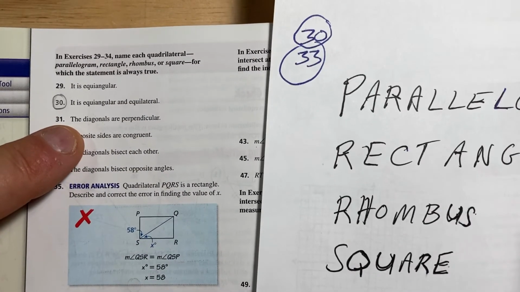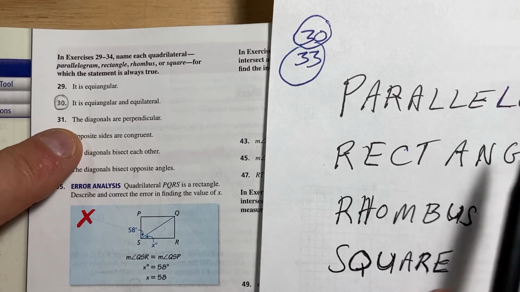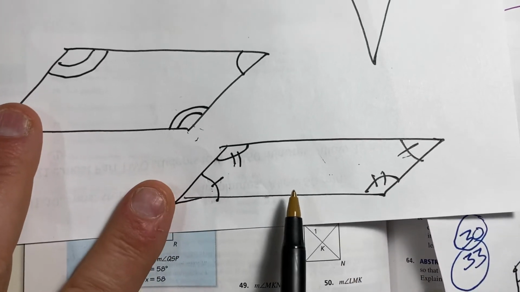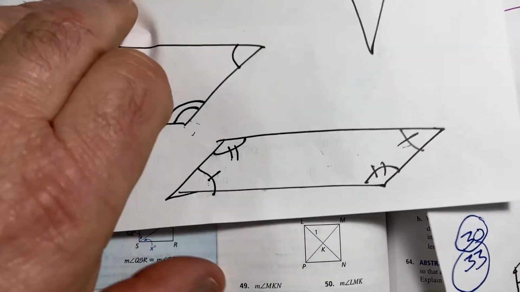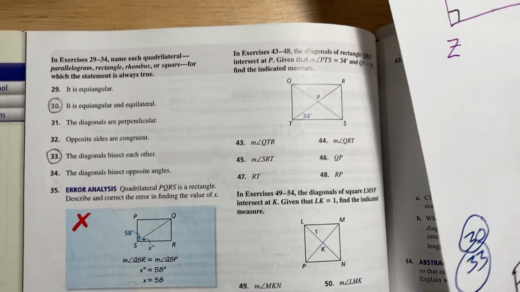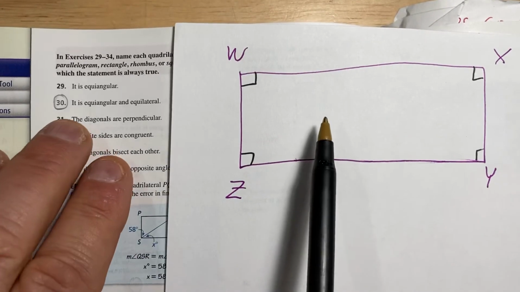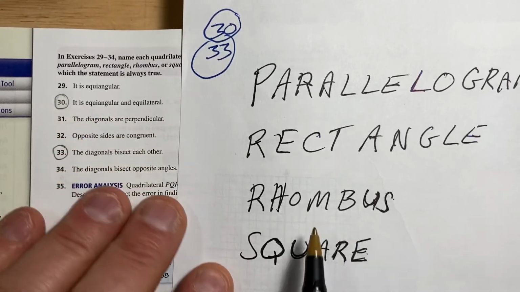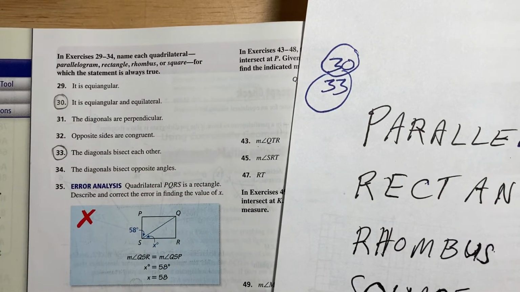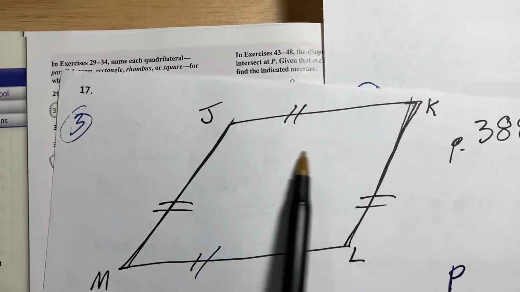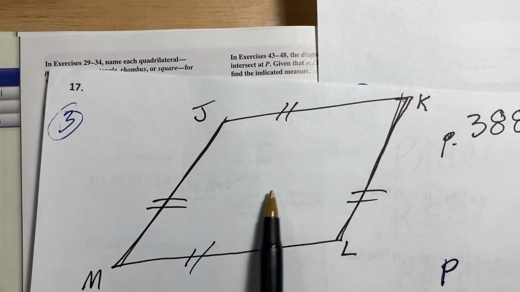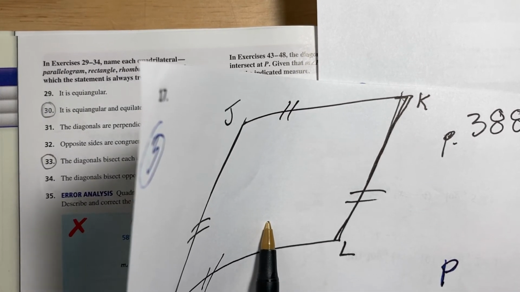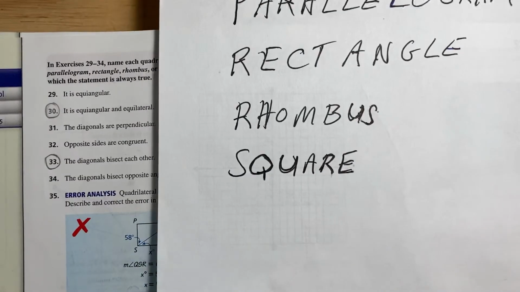What about for a rectangle? Here's a parallelogram. It's not equiangular, so it's not going to work for that one. Rectangle, is it always going to be equiangular and equilateral? Nope. What about a rhombus? Here's a rhombus. Is it always going to be equiangular and equilateral? Well, it's equilateral, but it's not equiangular. Question 30. What about a square?